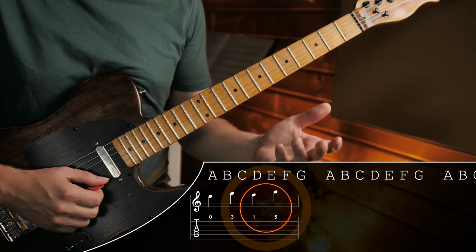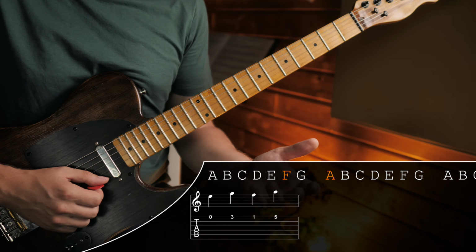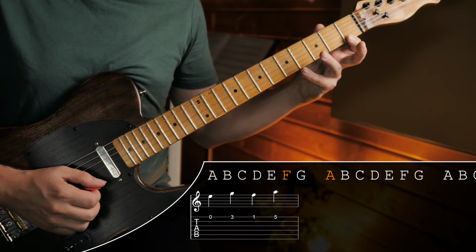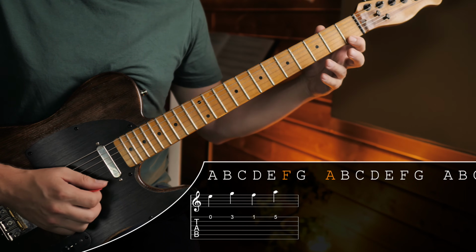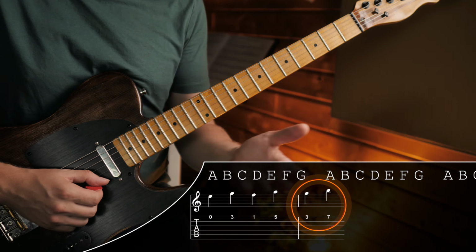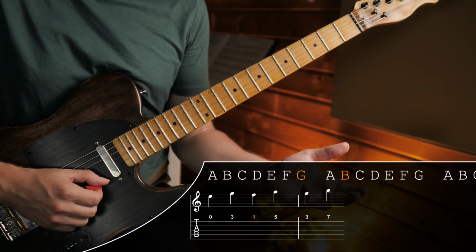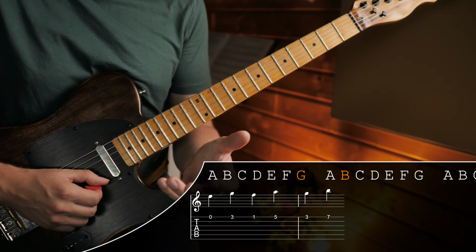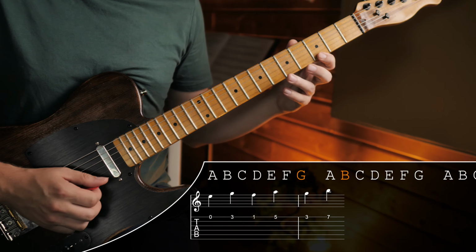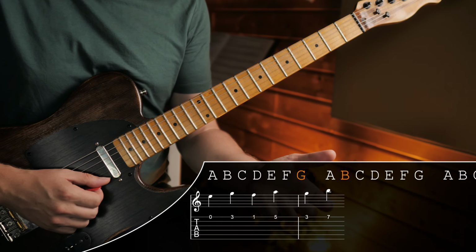Next, counting 1, 2, 3, from F to G to A, it's a major third, because it's the distance of 4 frets. Next, counting 1, 2, 3, moving from G to A to B, is also a major third, because it spans 4 frets. Here is the entire exercise.